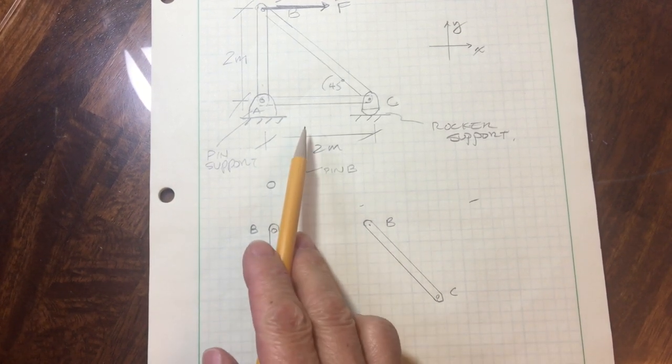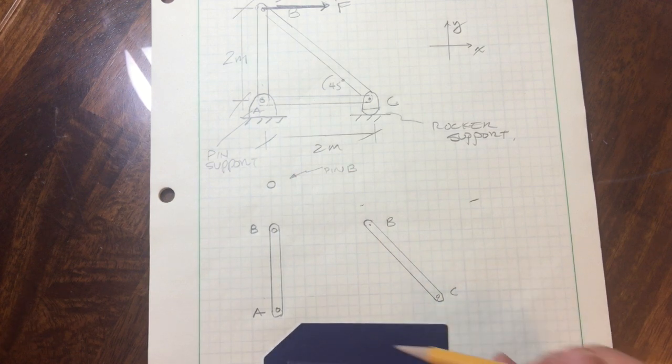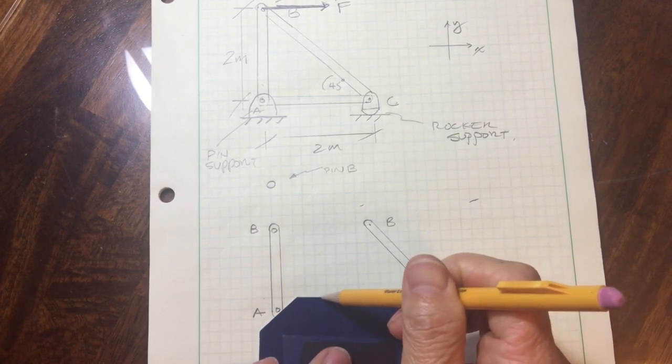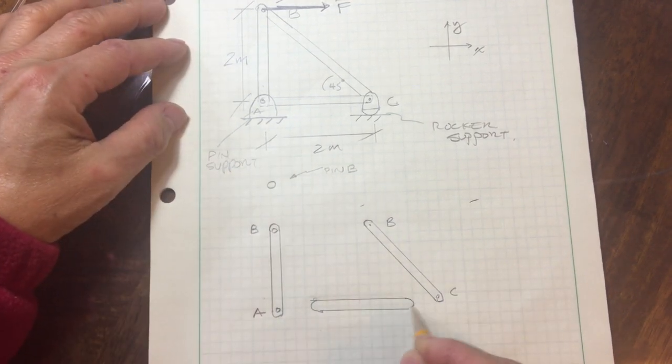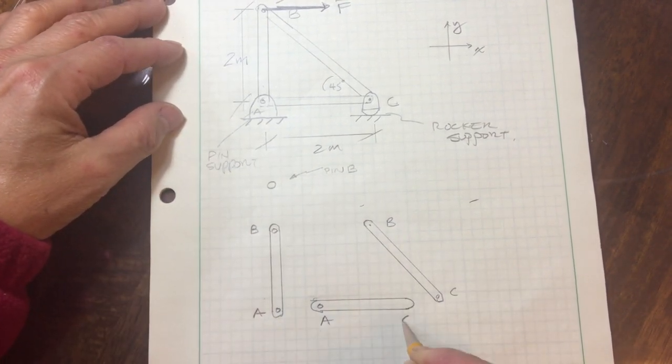And I can also draw this member AC, and I'll draw it right here. We'll call this AC.